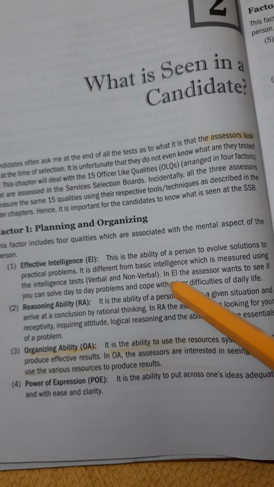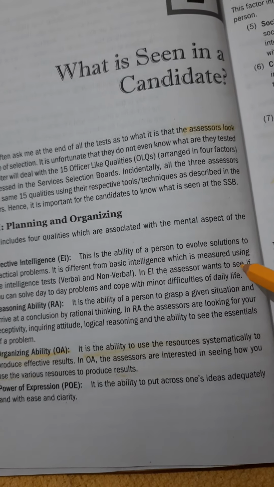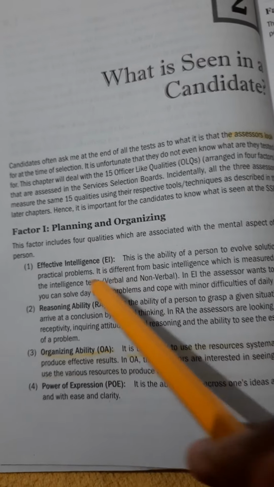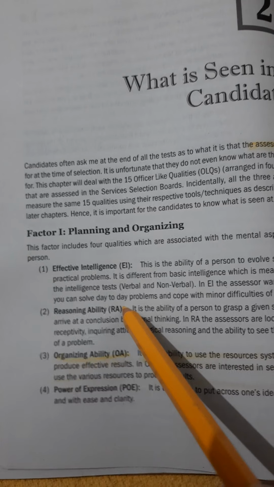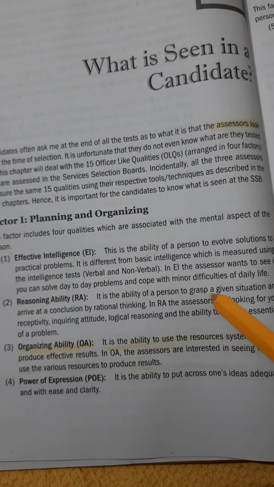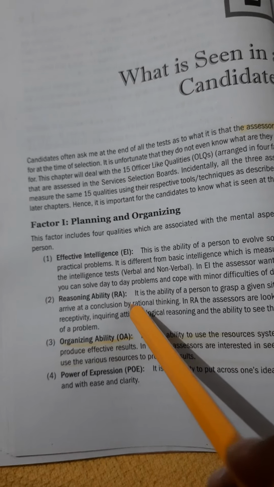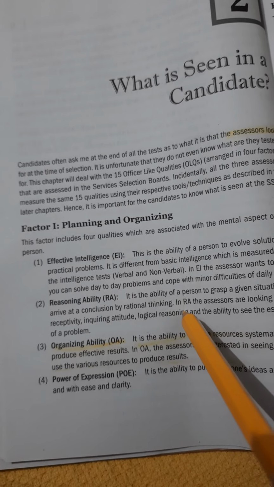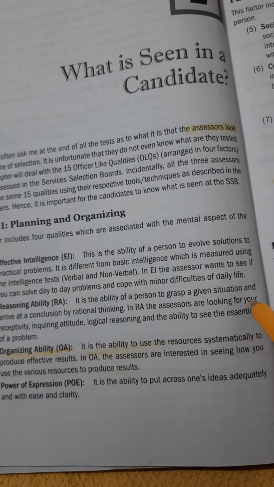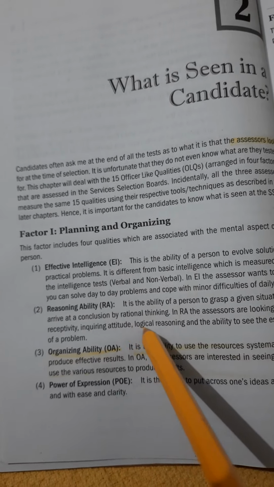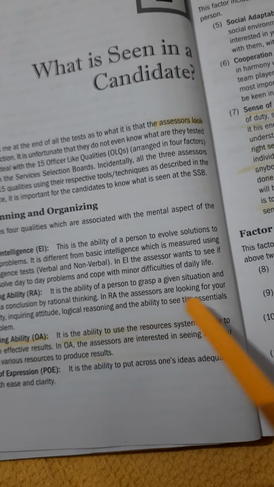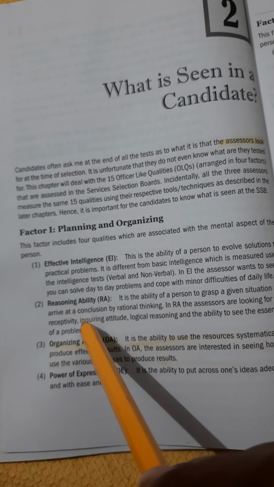In EI, effective intelligence, the assessor wants to see if you can solve day to day problems and cope with minor difficulties of daily life. Second, reasoning ability, RA. It is the ability of a person to grasp a given situation and arrive at a conclusion via rational thinking. In RA, the assessors are looking for your receptivity, inquiring attitude, logical reasoning, and the ability to see the essentials of a problem.